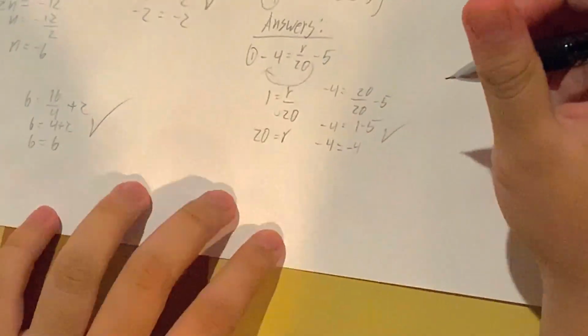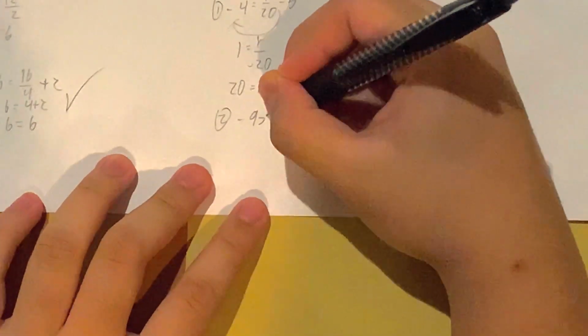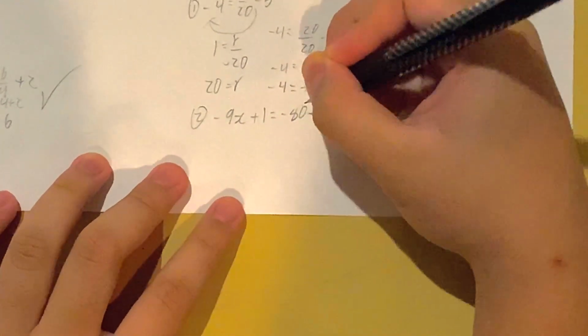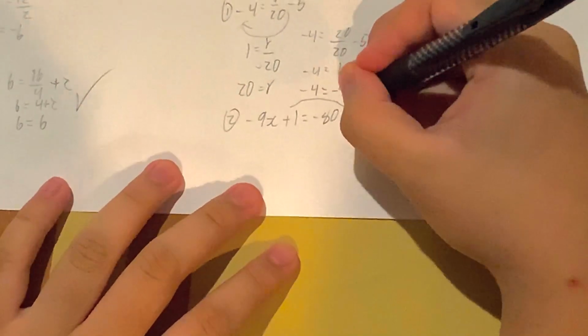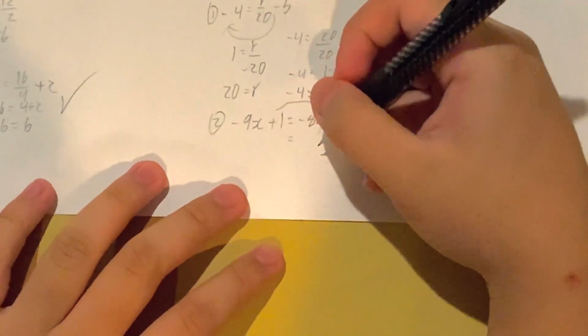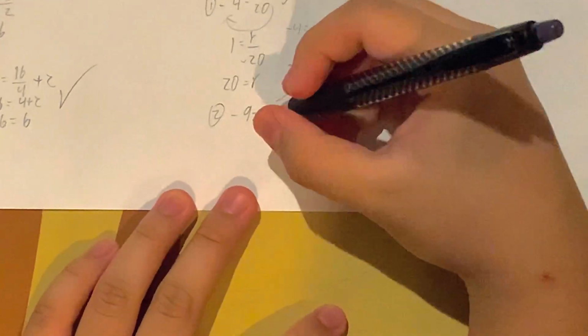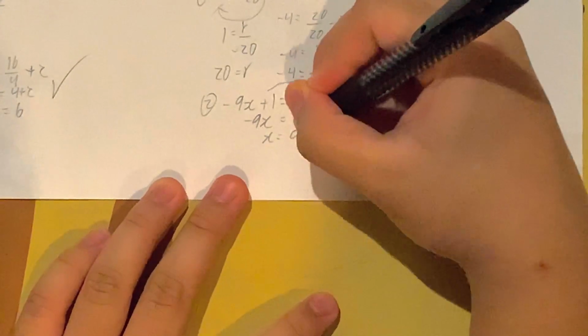This is right. Okay, number 2. -9 times x plus 1 equals -80. So 1 moves in here, it becomes -1, and if you add them together, it's -81 equals -9x, and then you divide 81 by 9, the answer is 9.